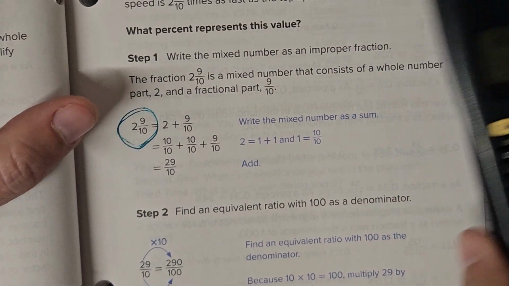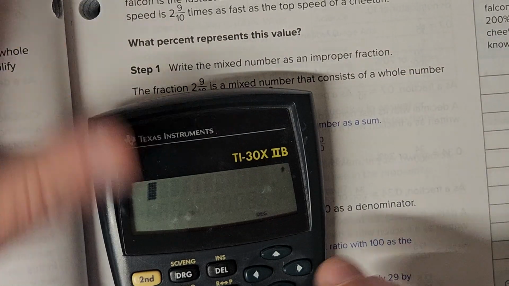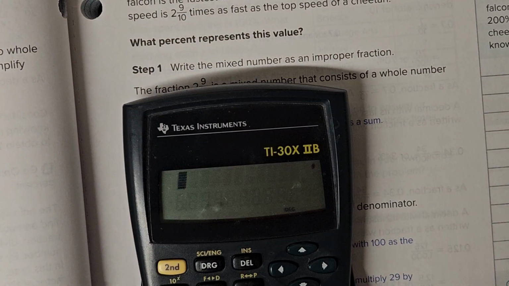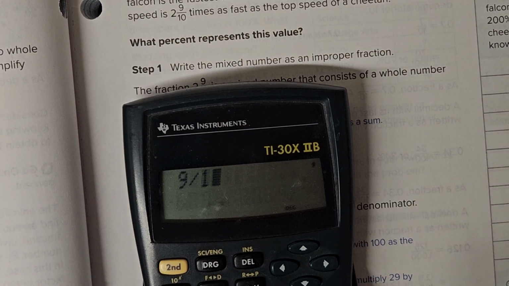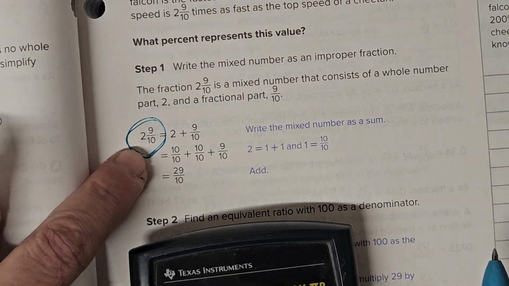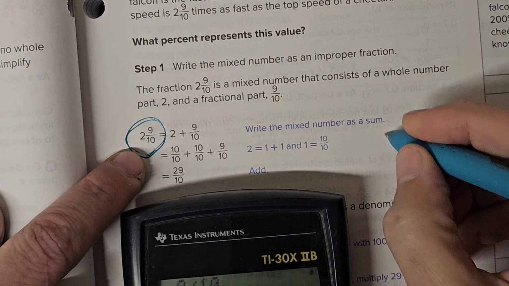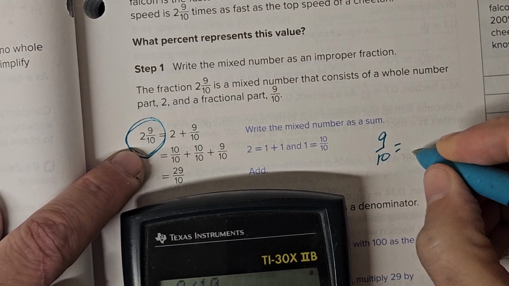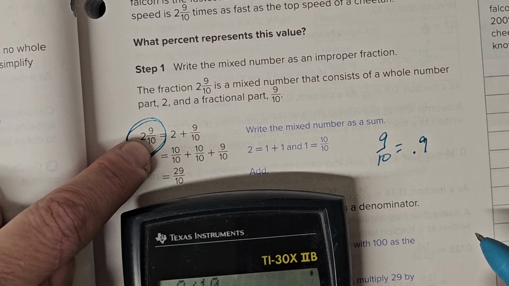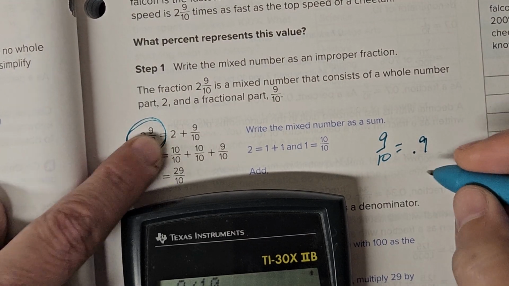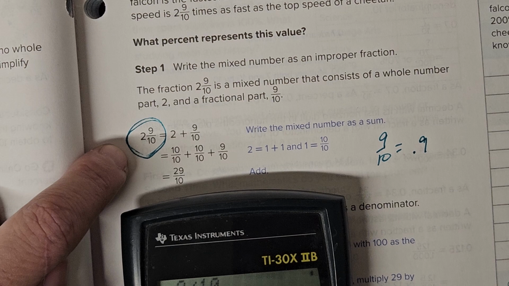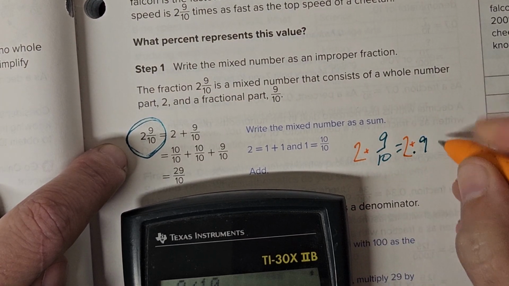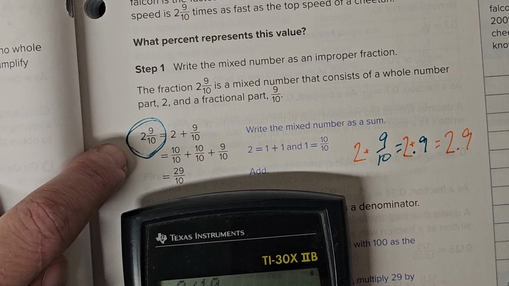Okay? Here's the calculator way. Nine over 10. That's the fraction part. 9 over 10 equals 0.9. Now you know what the fraction part is, and now you can add the 2. Add the 2, and you end up with 2.9.